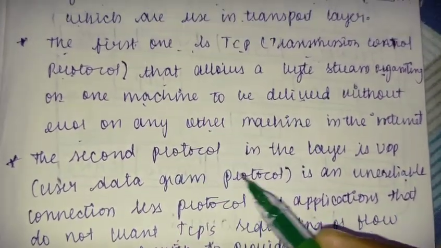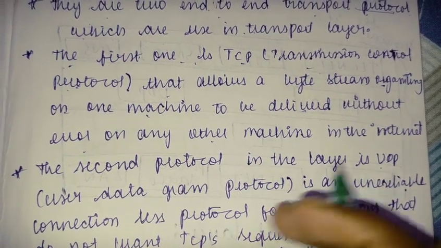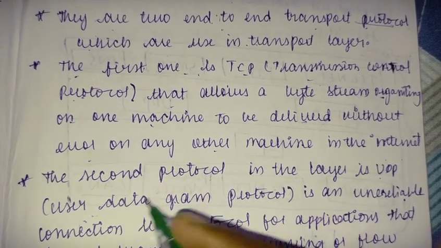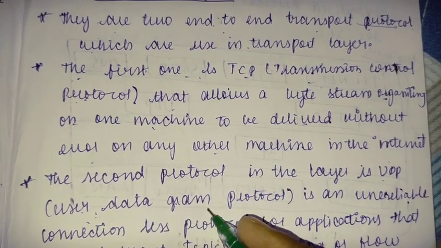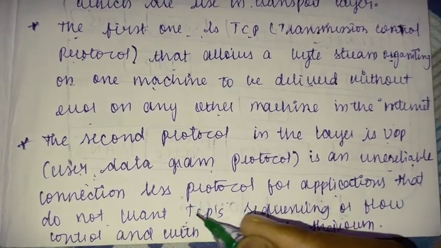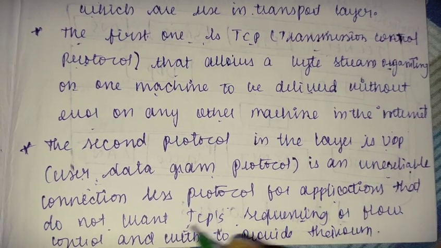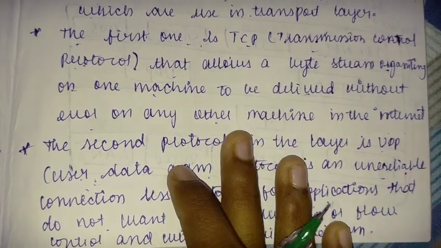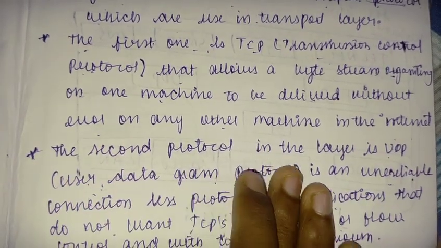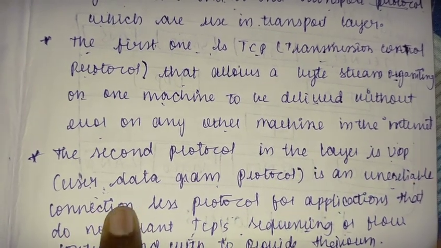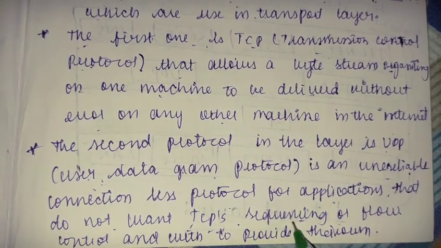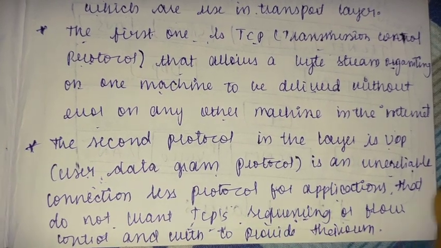The second protocol in the layer is UDP, which means User Datagram Protocol. It is an unreliable, connectionless protocol for applications that do not want TCP's sequencing or flow control and wish to provide their own.